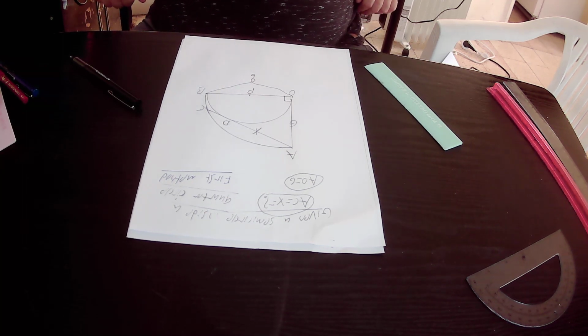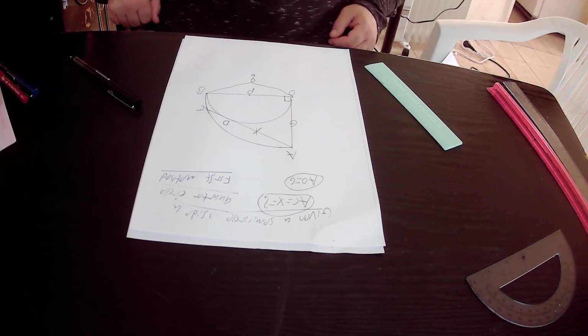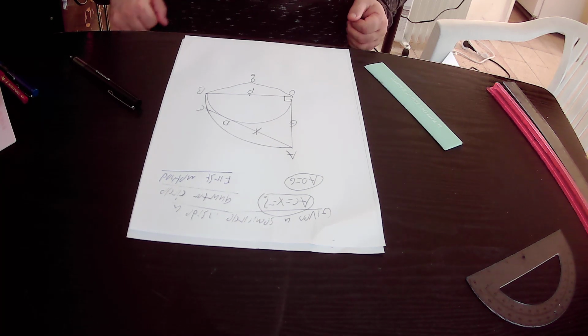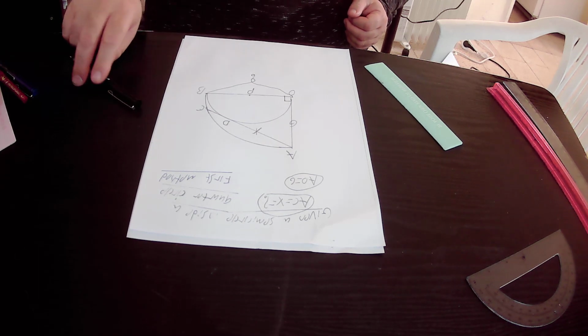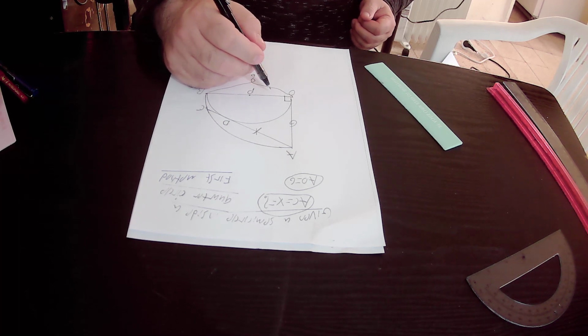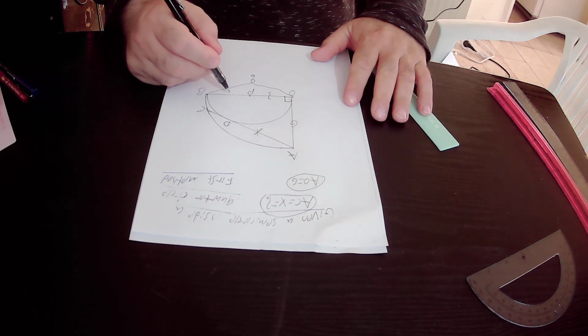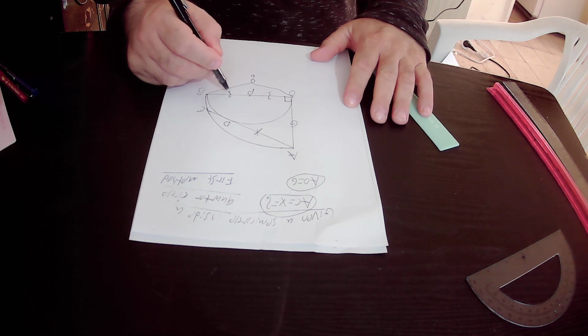And we know that the diameter of the semicircle equals 6 units. Therefore, the radius must be equal to half of it. That is to say, the radius must be equal to 3 units. That is to say, OP, the radius of the semicircle, will be equal to 3 units. And PB is also the radius of the semicircle, that is equal to 3 units.